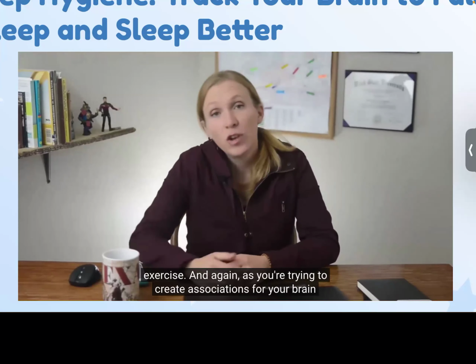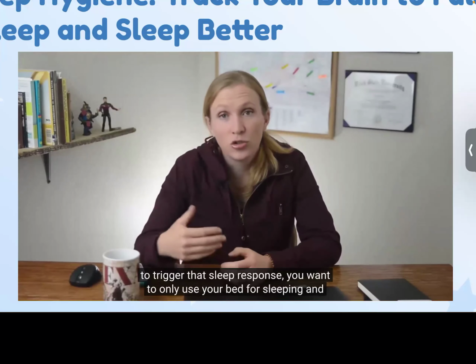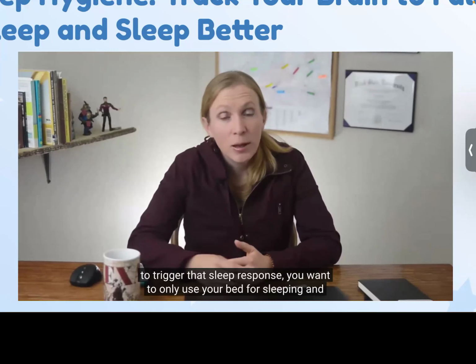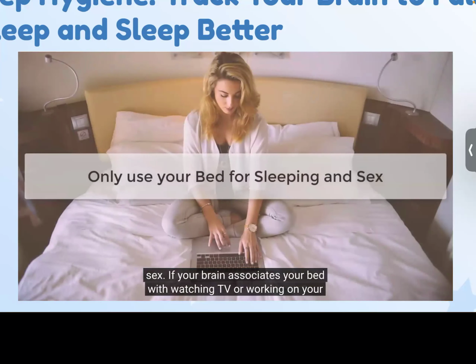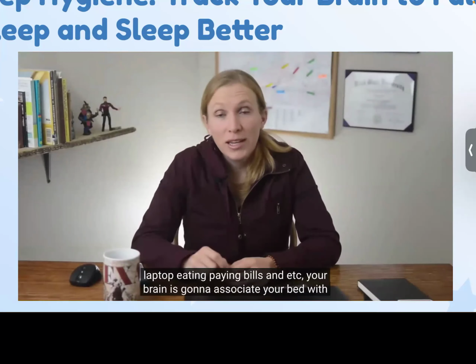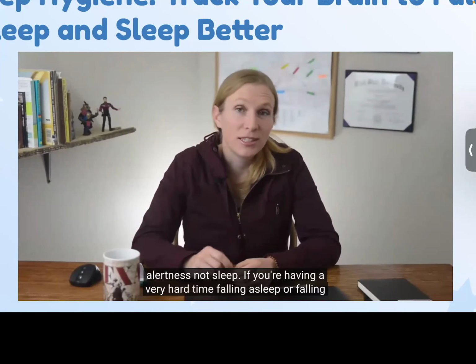And again, as you're trying to create associations for your brain to trigger that sleep response, you want to only use your bed for sleeping and sex. If your brain associates your bed with watching TV or working on your laptop, eating, paying bills, and so on, your brain is going to associate your bed with alertness, not sleep.